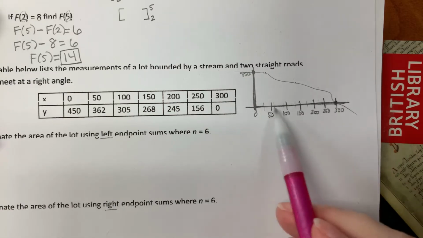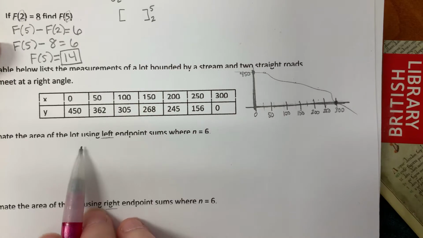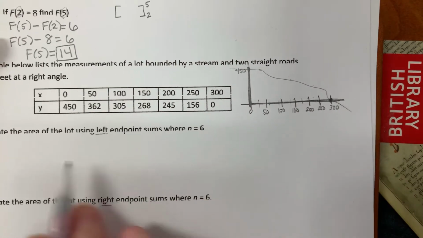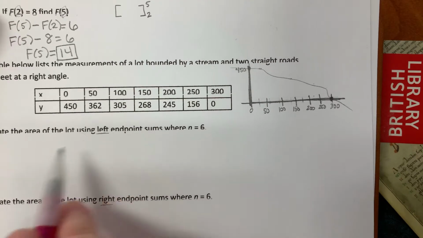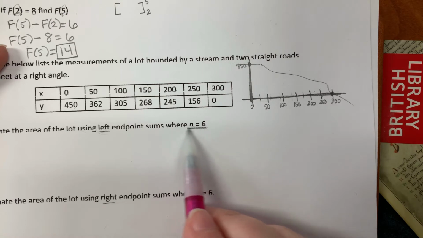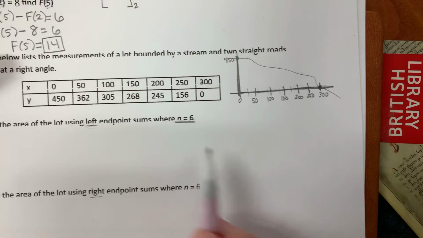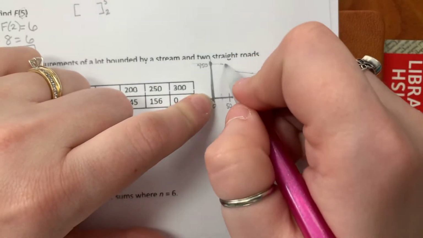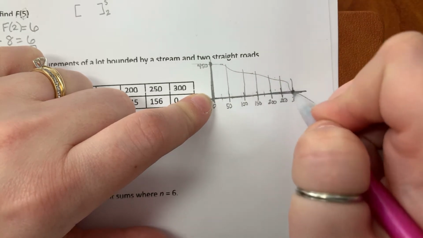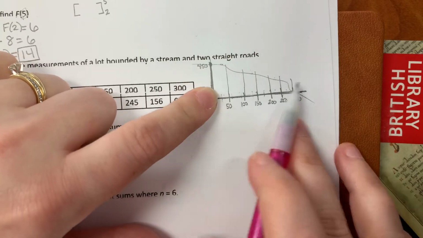Now for me, it's important to see this x-axis and what's happening, because when I'm talking about this stuff over here, I really want to be able to see those intervals so that I know what I'm talking about. So this one is saying I'm going to use my left endpoints, and I'm going to use n equals 6. That means I have 6 subintervals or 6 rectangles, right? So if I count these, if I just divided it off right at where I had marked it, they're not even, but I have 1, 2, 3, 4, 5, 6 of them. So those are my rectangles.